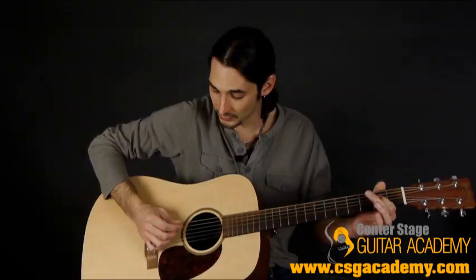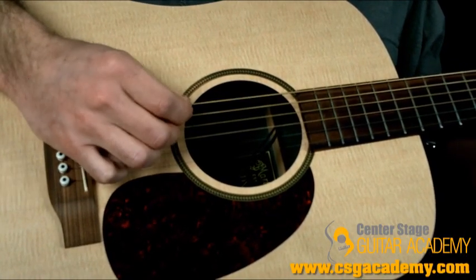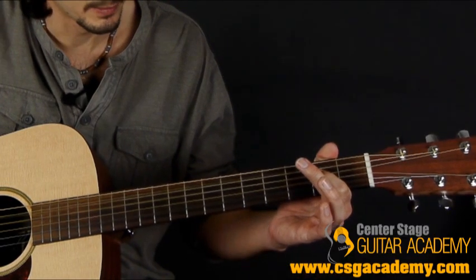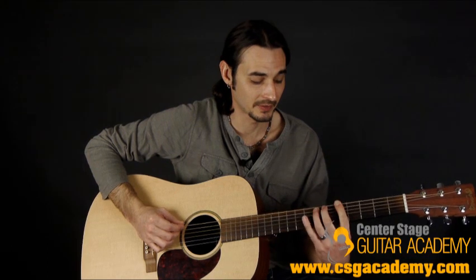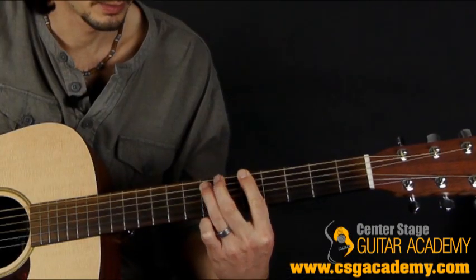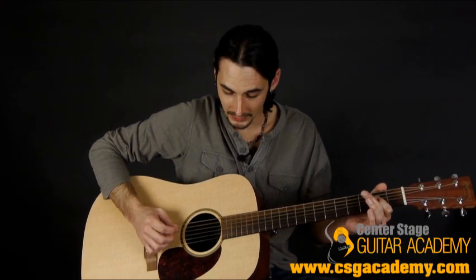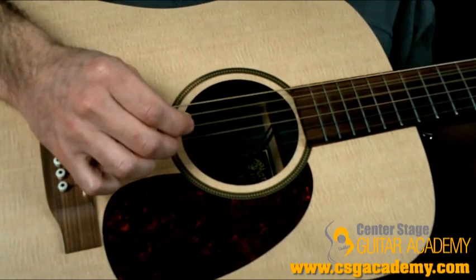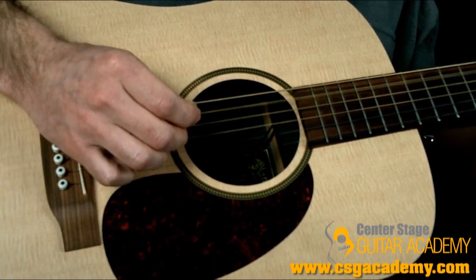We hit these two strings together, your open A and your D string, fretting the second fret. That's an A power chord. It's the same as the one I showed you, just in a different position. So we're going to be using an A5, or an A power chord.